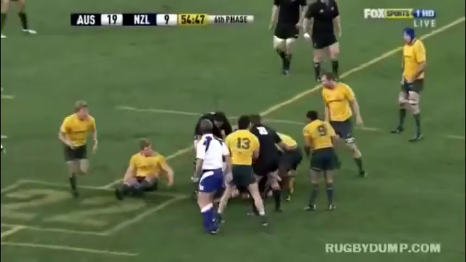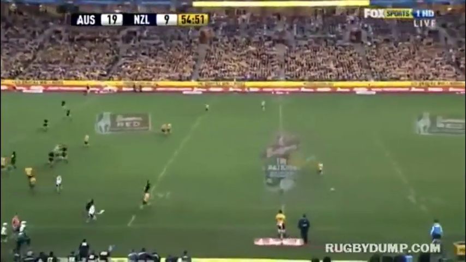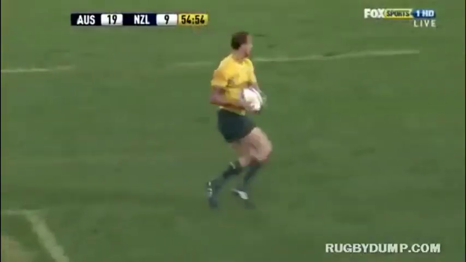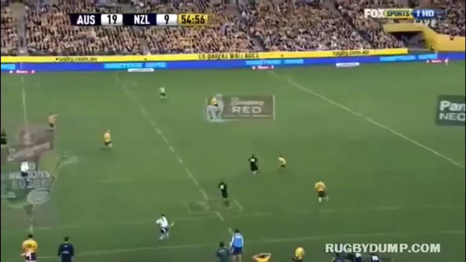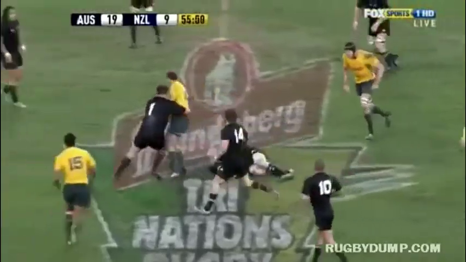Came off a boot and then it sort of went all over the place, and now it's Weepu with the kick. Quade Cooper gets back there. Now he's got Corey Jane. No problem there. Dummying. We need someone with him.